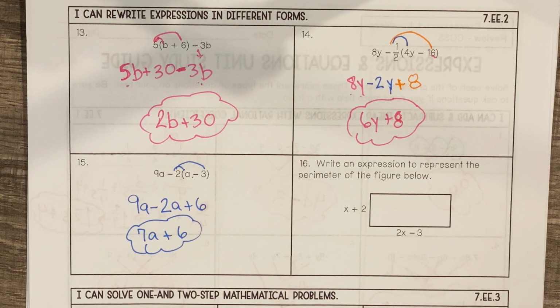Let me get my black so we can write that on the side. Trying to find my black marker, guys. Hold on. Do you have a black marker?